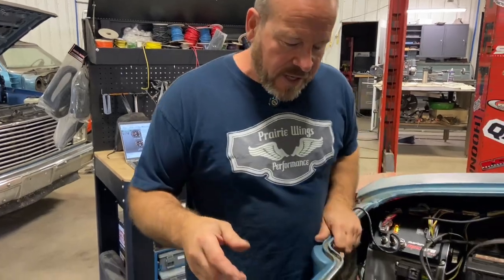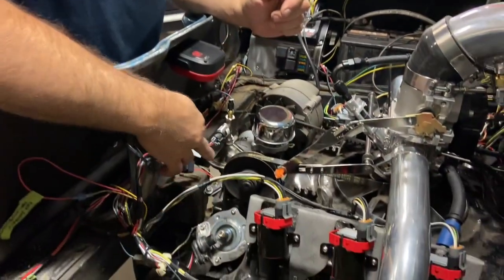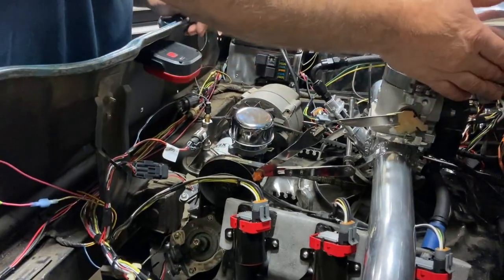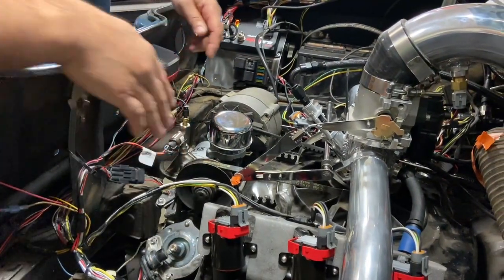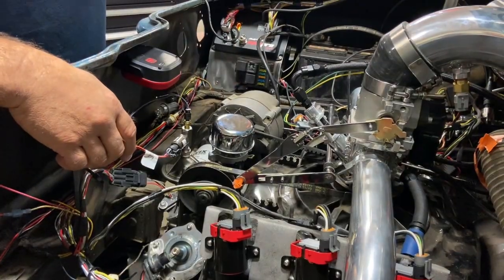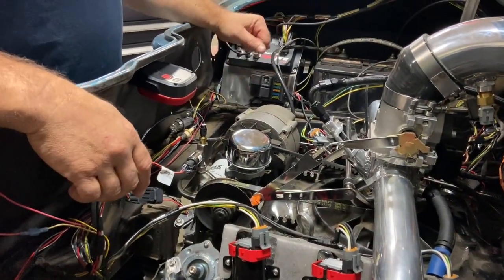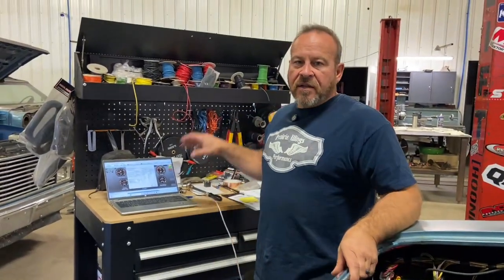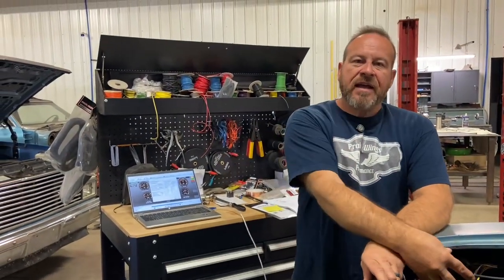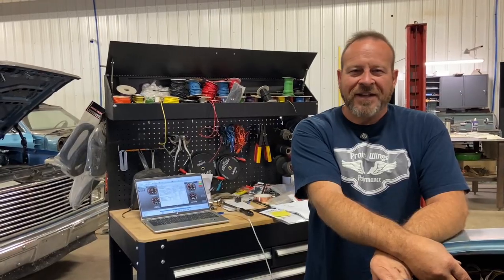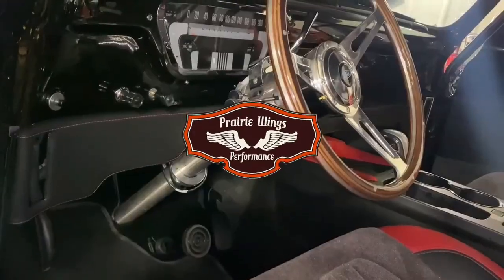What we have in here is the cam and crank sensors, which we have other videos on. We have the intake air temperature sensor, the oil pressure sensor, a secondary backup temperature sensor, fuel pressure, and a wideband. We're going to get all that information entered into the laptop, which we're going to send to the ECU so it knows how to deal with all of this stuff. So let's get at it.